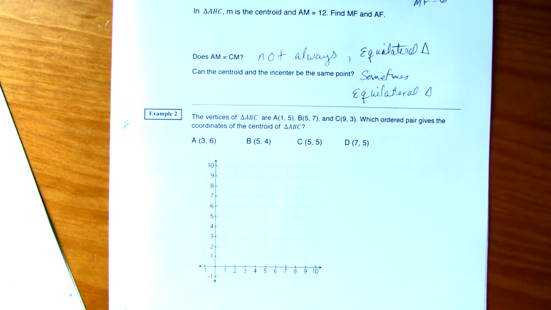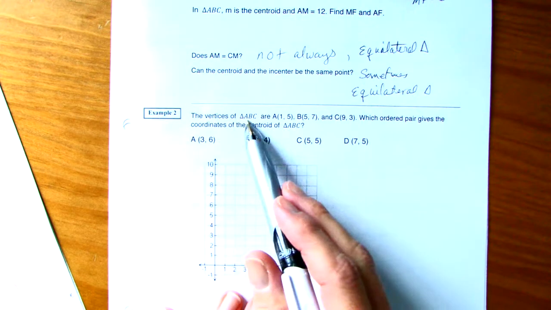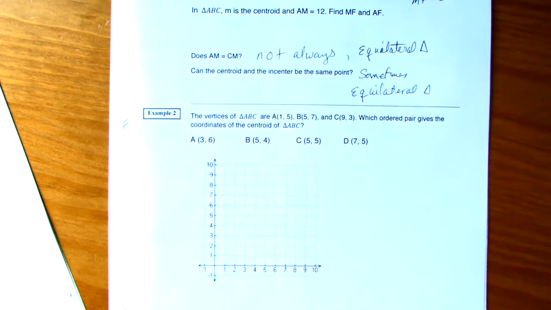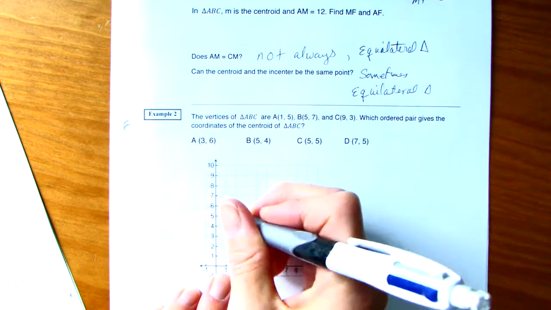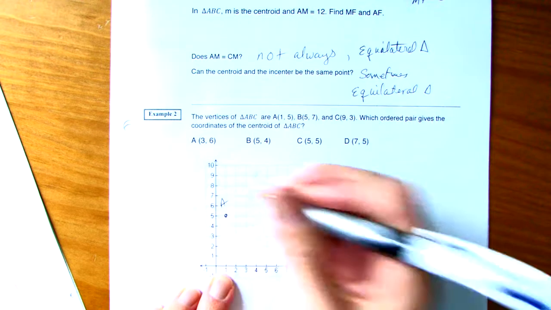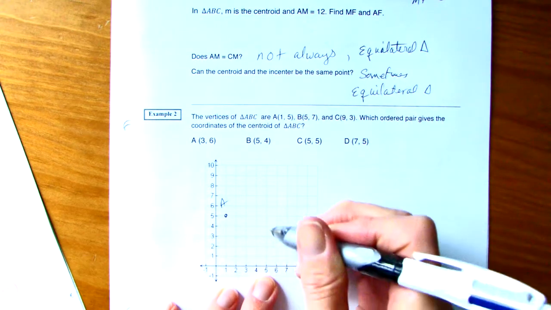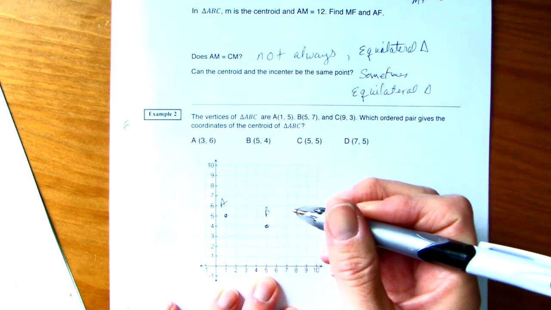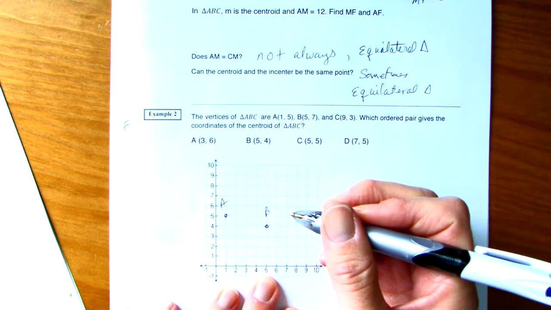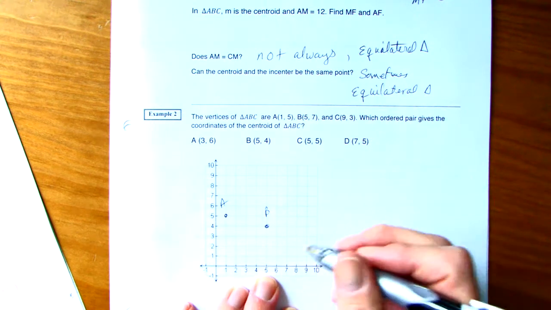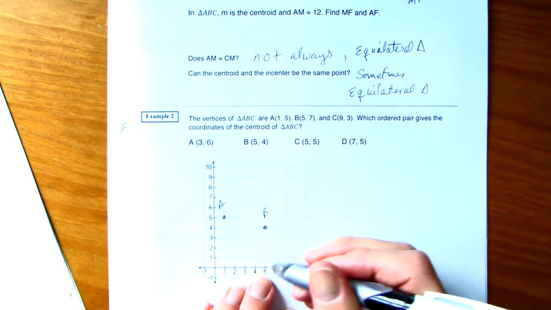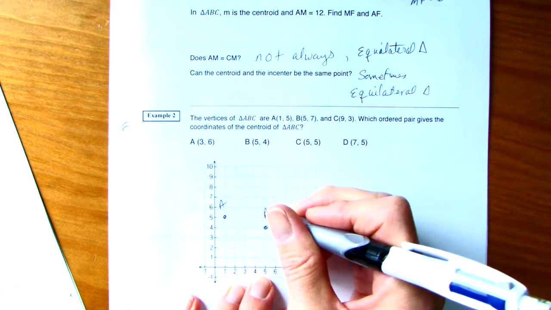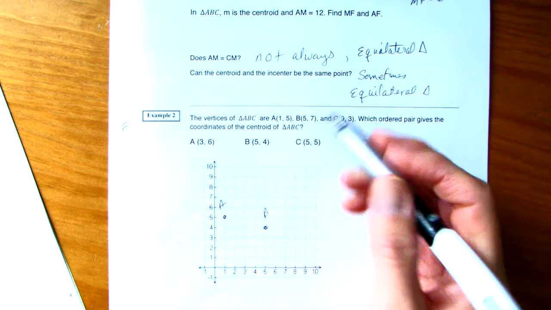All right. Example 2. The vertices of triangle ABC are A, 1, 5. B is 5, 4. C is 5, 5. I'm not sure why I'm plugging all these. Oh, shoot. 1, 5, 5, 7.